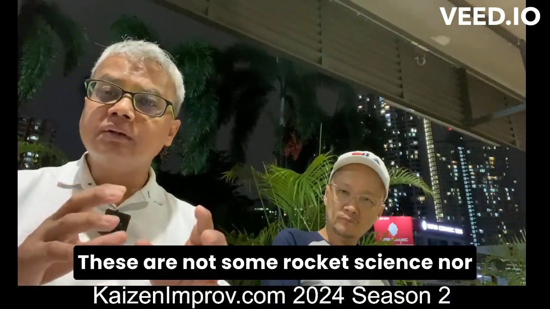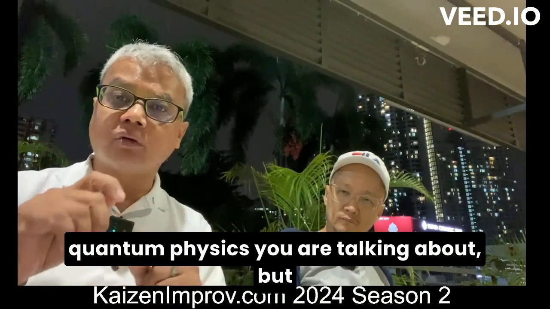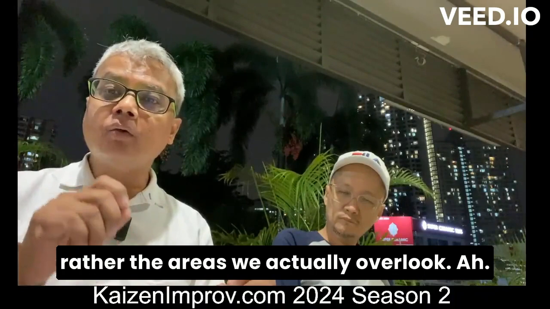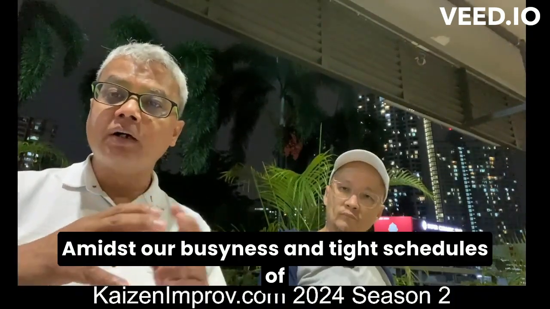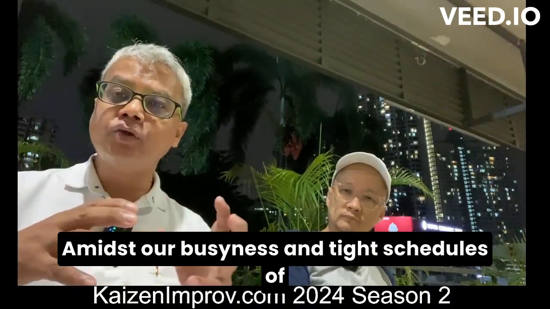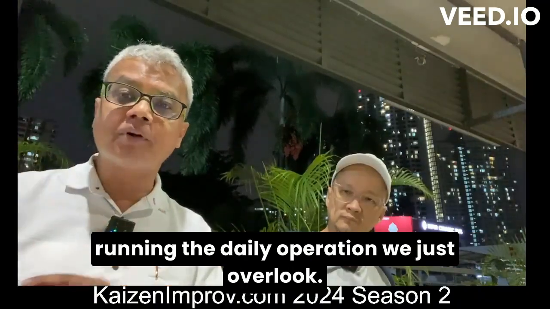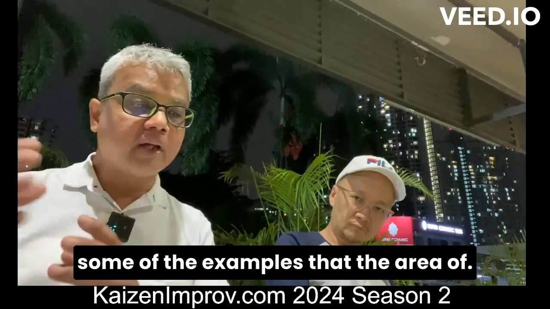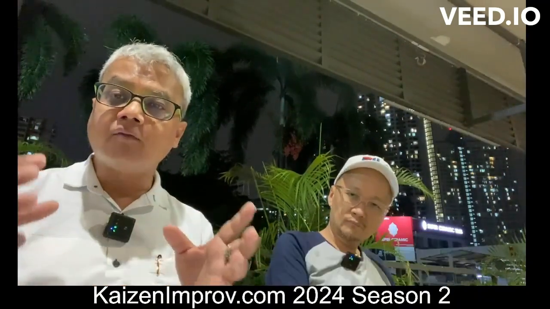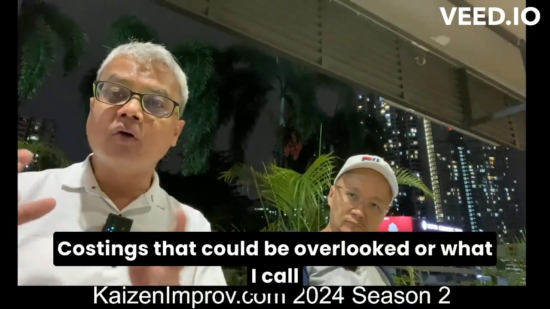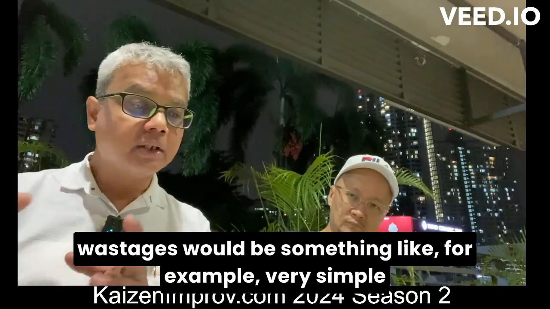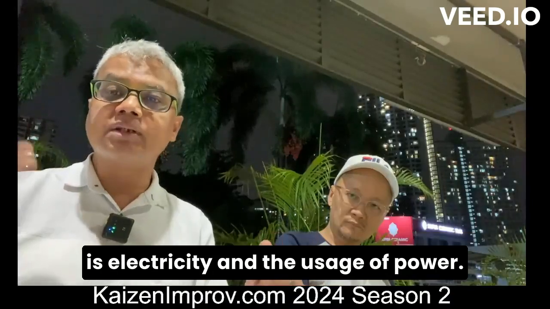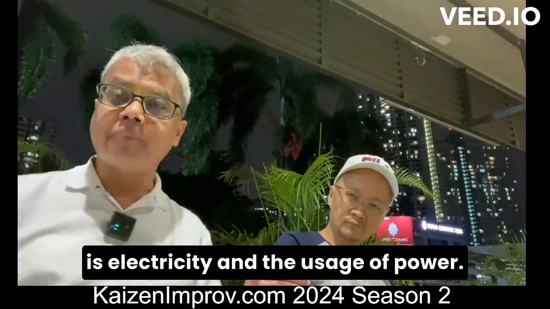These are not rocket science or quantum physics, but rather areas we overlook amidst our busyness and the tight schedules of running the daily operation. For example, I can quote very quickly some of the areas of costing that could be overlooked, or what I call wastages. Something very simple is electricity and the usage of power.